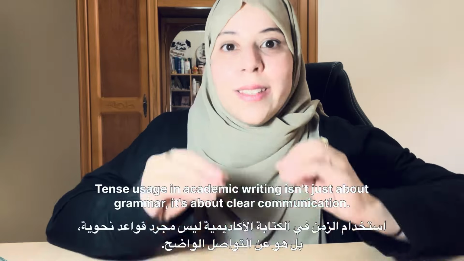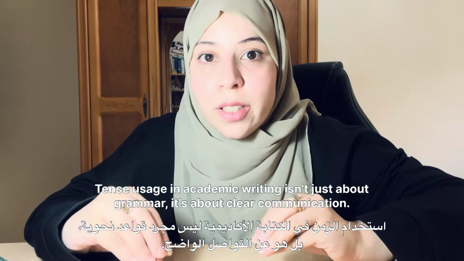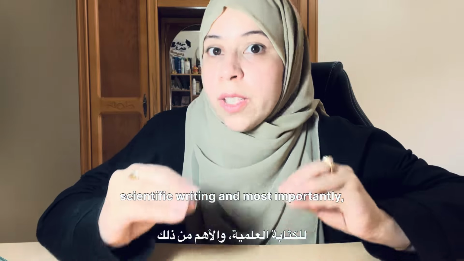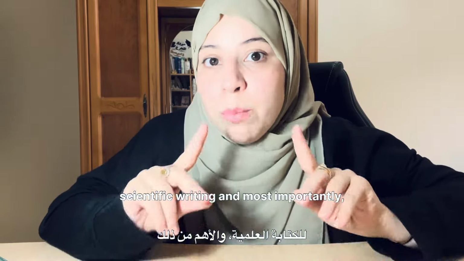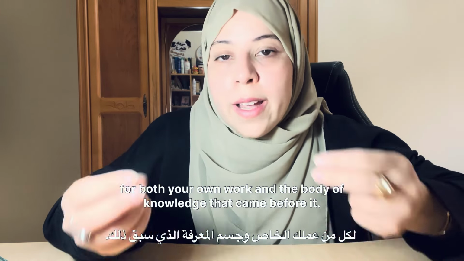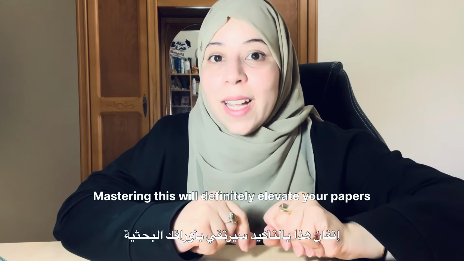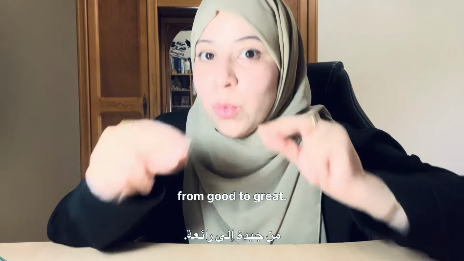There you have it. Tense in academic writing isn't just about grammar, it's about clear communication, demonstrating your understanding of scientific writing, and most importantly, showing ethical respect for both your own work and the body of knowledge that came before it. Mastering this will definitely elevate your papers from good to great.